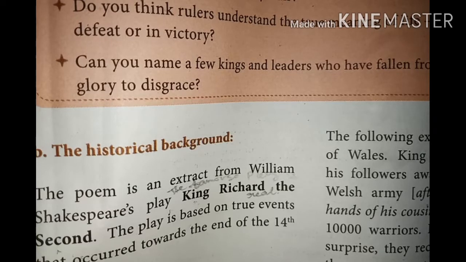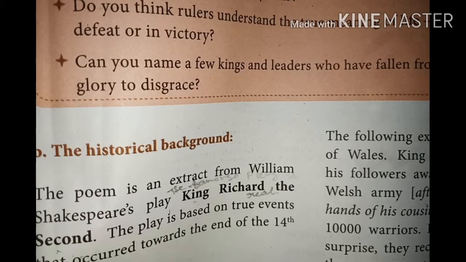And in Shakespeare's play, he dramatized the last 2 years of Richard II's life. Richard II was sent to prison, lost his captivity, and died in the prison.